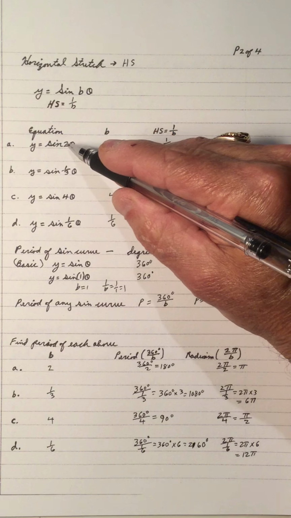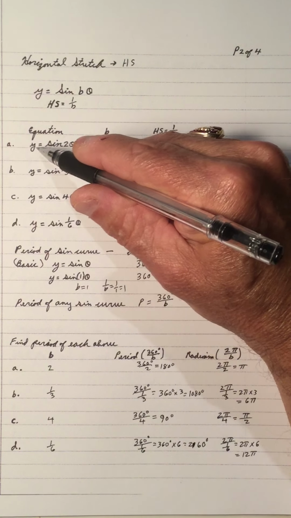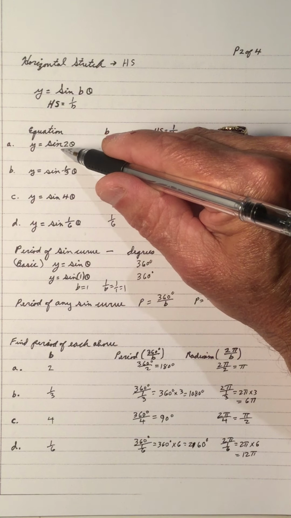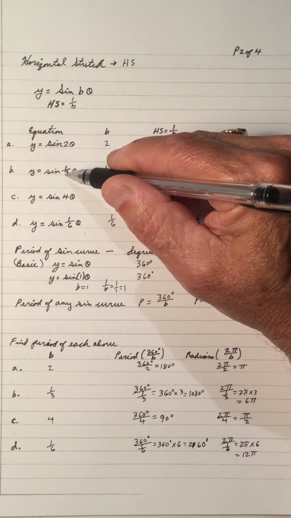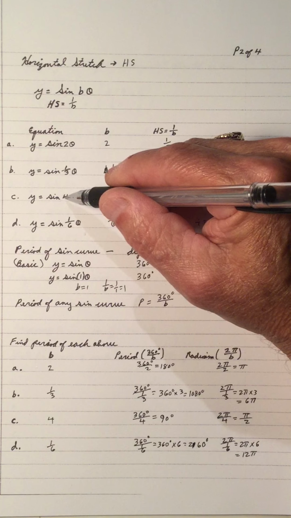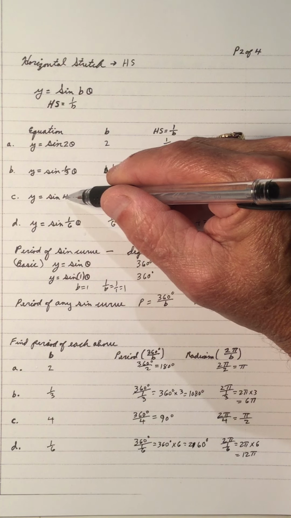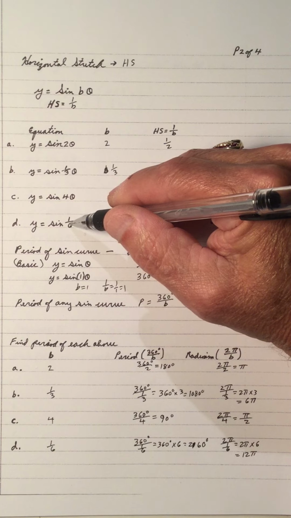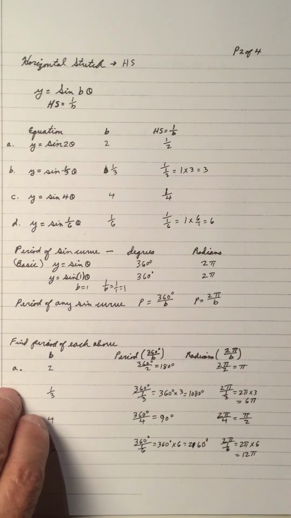Okay, notice this is 2. The way I look at y equals sine 2 theta, I always say there's 2 of them inside here. There's only 1/3 here. There's 4 of them, so between 0 and 360, there are 4 cycles. And between 0 and 360 there is only 1/6, so it's 6 times longer. Let's continue.